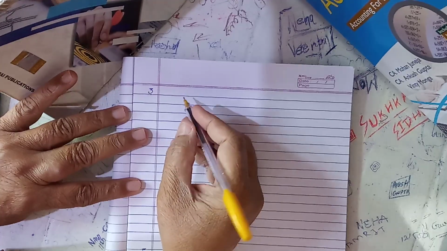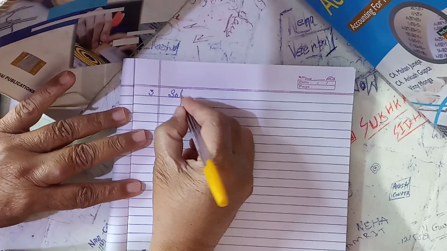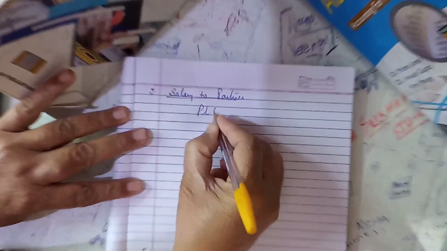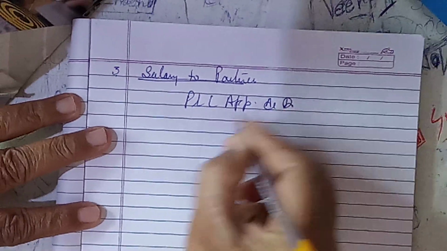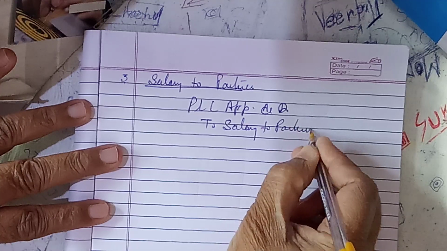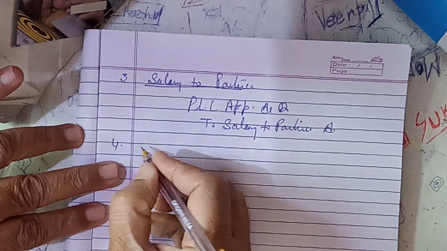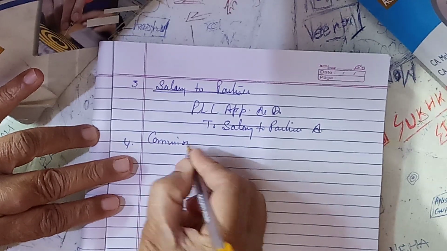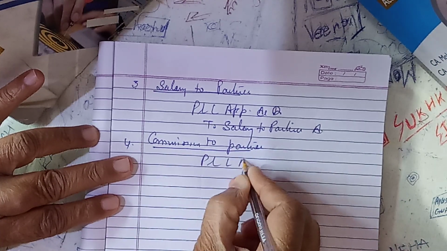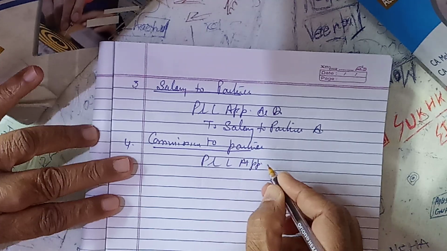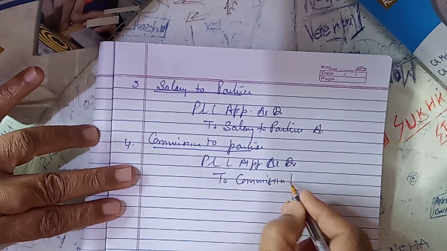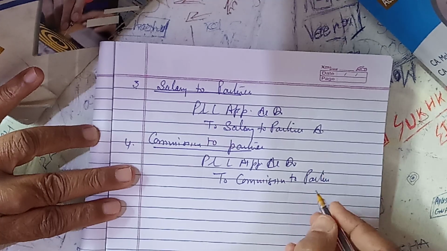Similarly, third, salary to working partners. Salary to partner. Journal entry is: profit and loss appropriation account debit to salary to partner account. Fourth, commission to partner. Again, profit and loss appropriation account debit to commission to partner account.